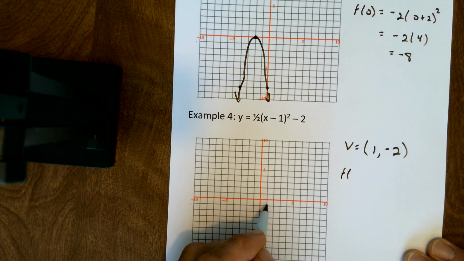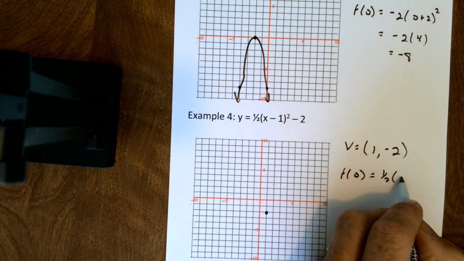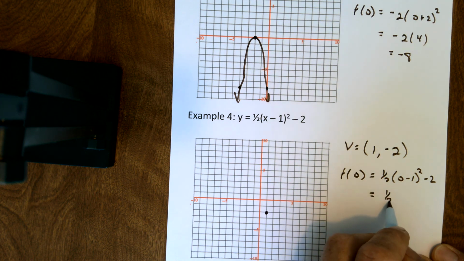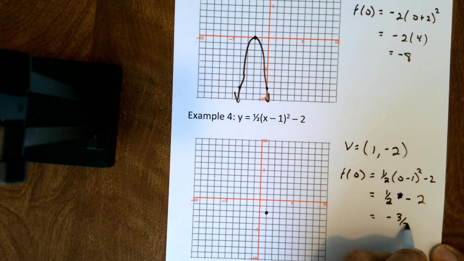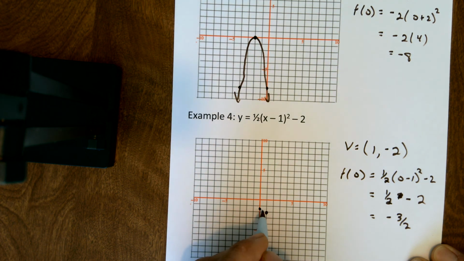So I'm going to find, in this case again, f of 0. So I get 1/2 of 0 minus 1 squared minus 2. That gives me 1/2, -1 squared is 1. So I get 1/2 minus 2. So it gives us -3/2, or -1.5. So at 0, I can come down -1.5. We're going to have to approximate that value. That's okay. So we're 1 away from the line of symmetry again, so we can come over to the right 1 unit. And we see that we have this parabola here.